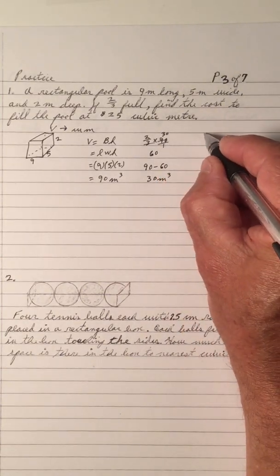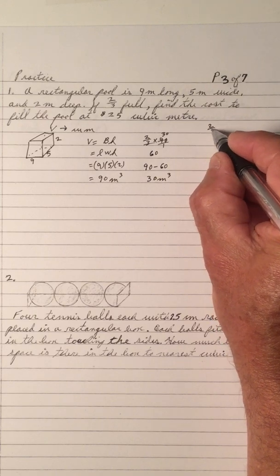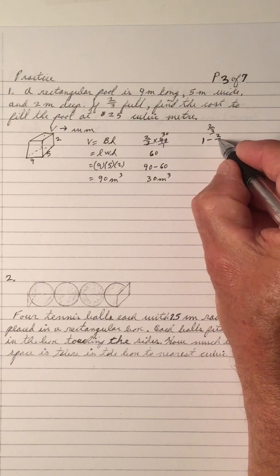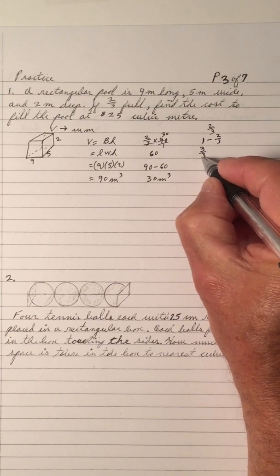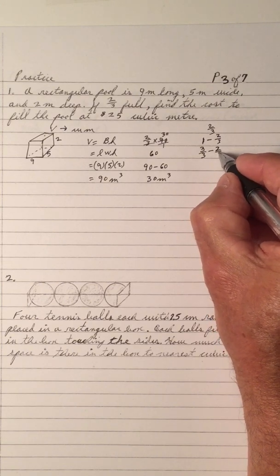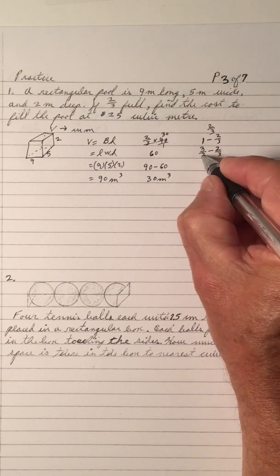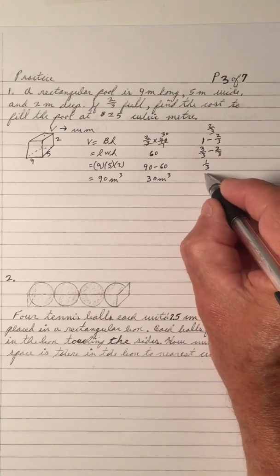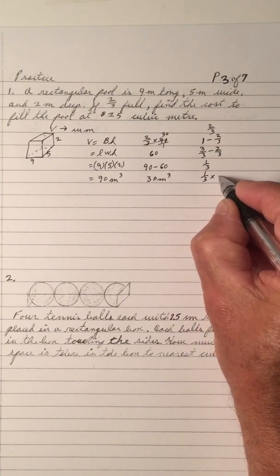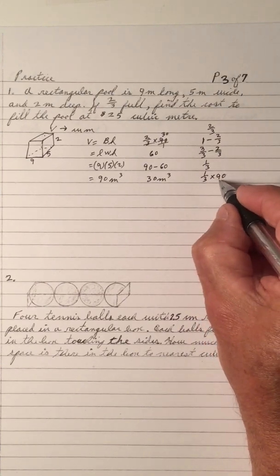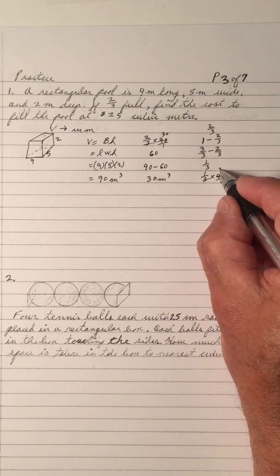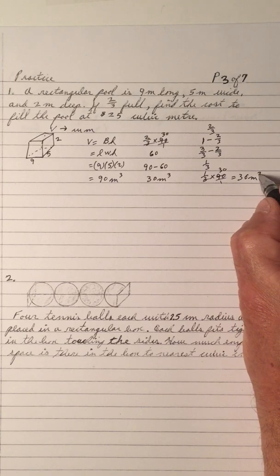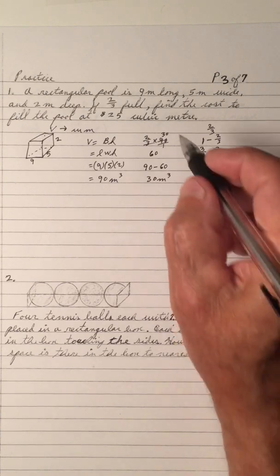Another way is that if it's 2/3 full, then 1 is the whole amount minus the 2/3. That's 3/3, with a common denominator of 3. So 3/3 minus 2/3 is 1/3 to fill. So 1/3 times the total volume, 90 over 1, and 3 into 90 goes 30 cubic meters.